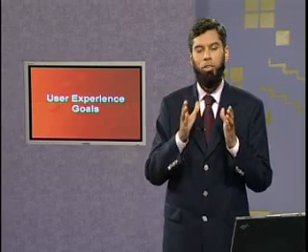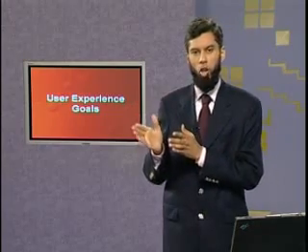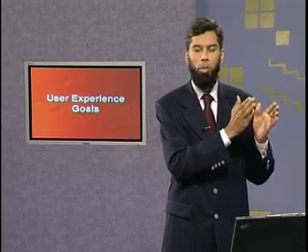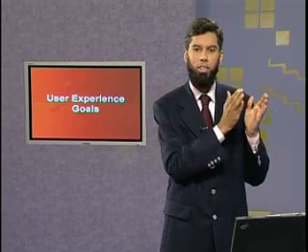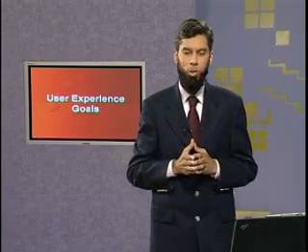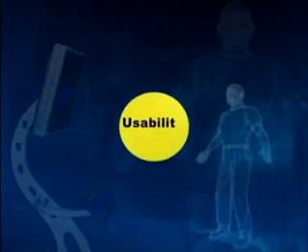But they want the people to have a good user experience. But normally, good usability of the interface will lead to a good user experience on the part of the user. So, let's take a look at the same diagram that we initially saw with some more details.